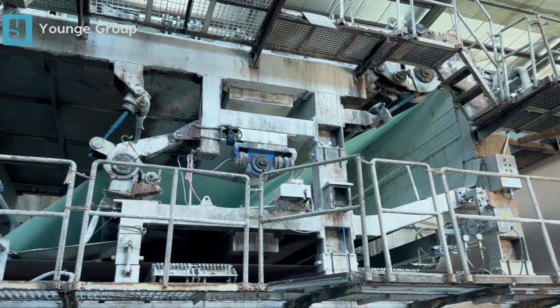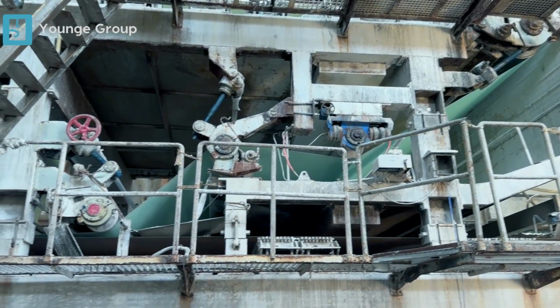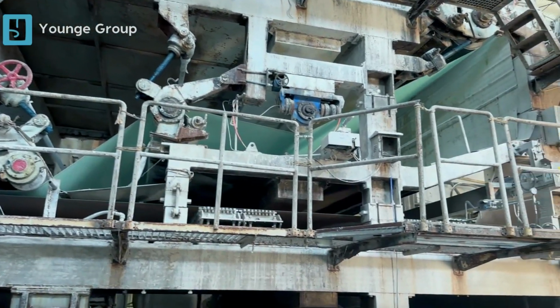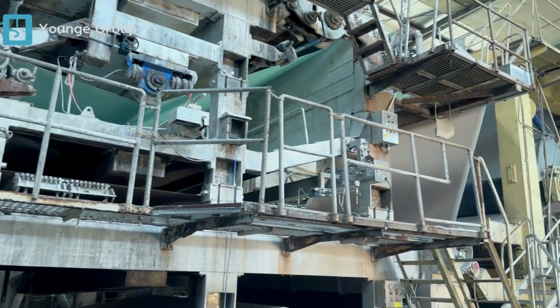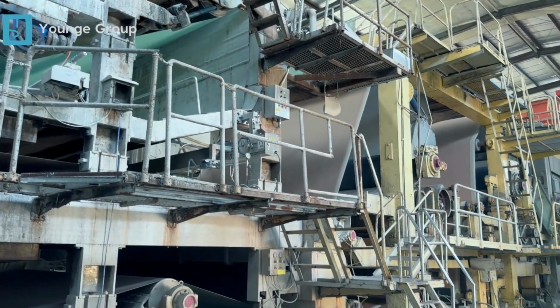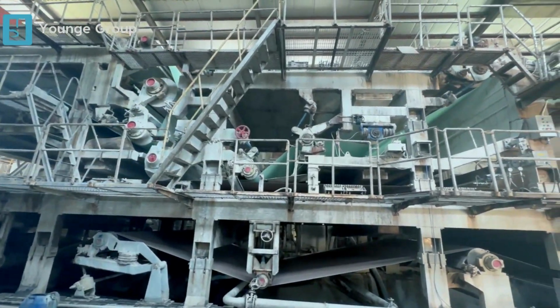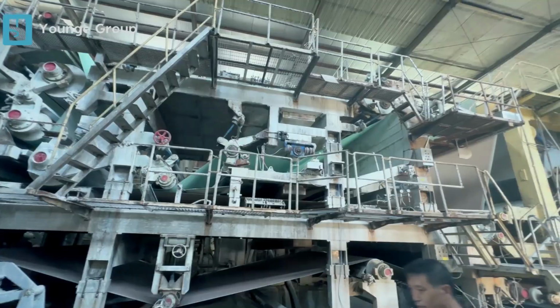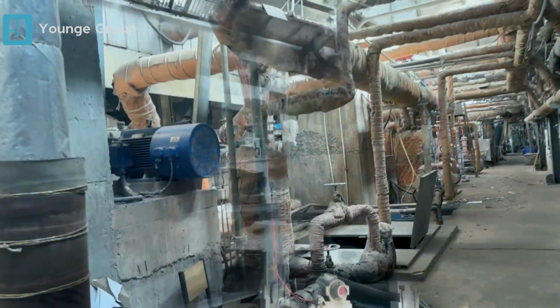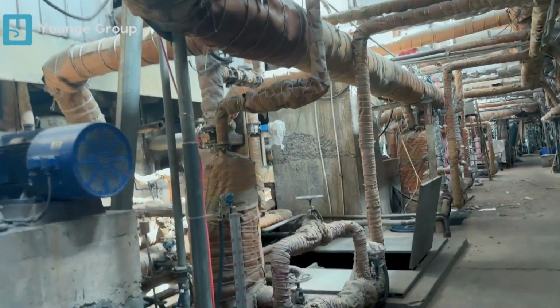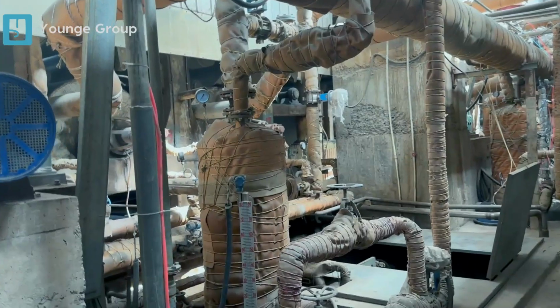After the basic papermaking process, a calender is set up here to improve the smoothness and glossiness of the paper surface, improve the thickness and uniformity, thus increasing the surface properties of the paper. At this point, the papermaking process is complete.